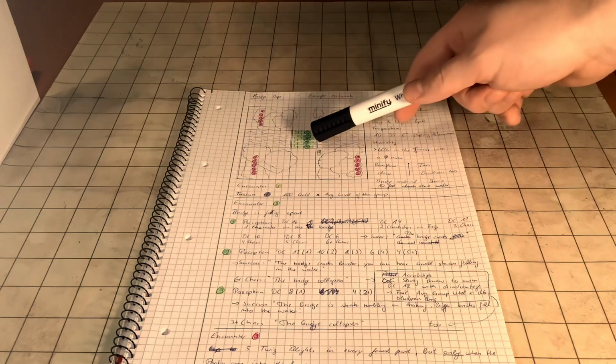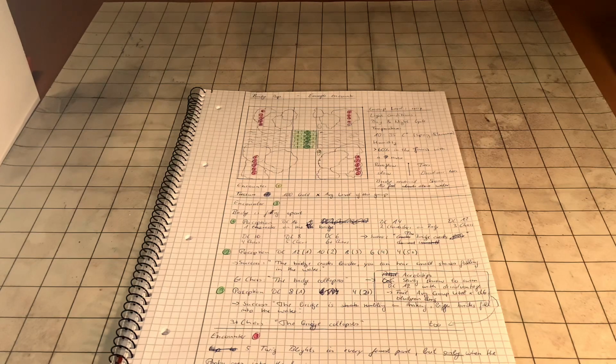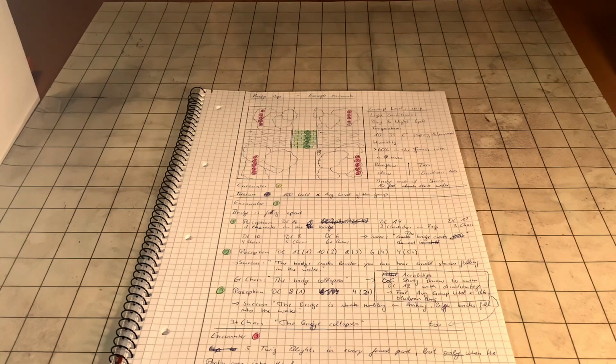On the second part, I have perception 12 for one character, 10 for two characters, 8 for three characters, 6 for four characters, and 4 for 5 plus characters. So if 5 characters are on the bridge already, you should really get what's happening there. So on a success, I have a longer sentence that says, the bridge cracks louder. You can hear small stones fall into the water.